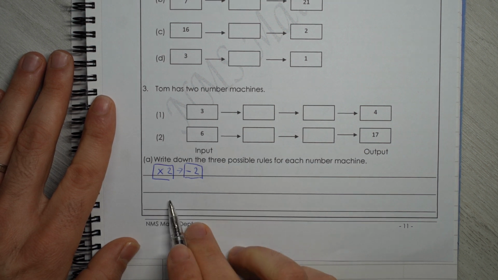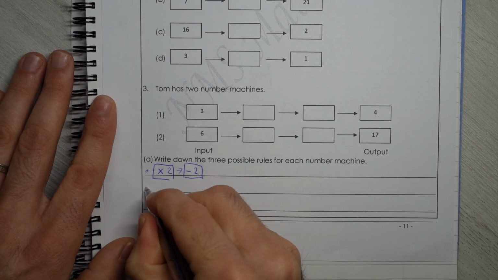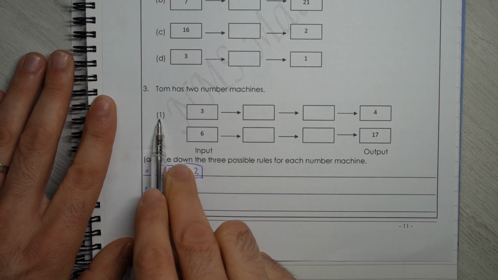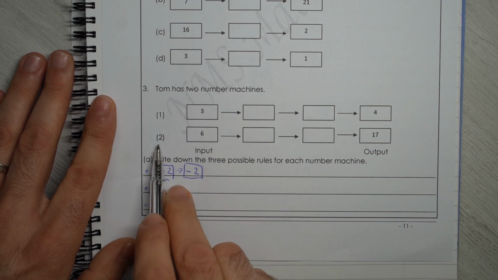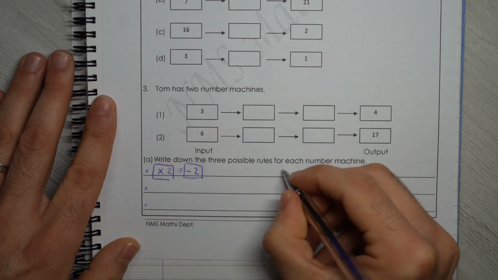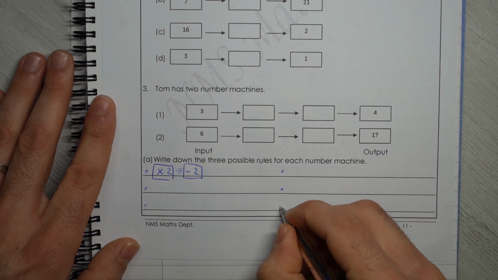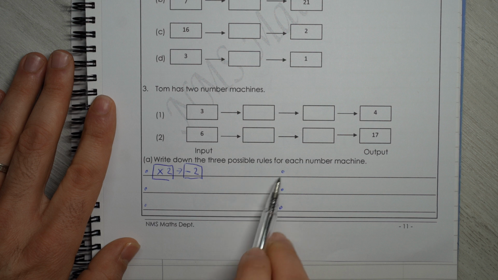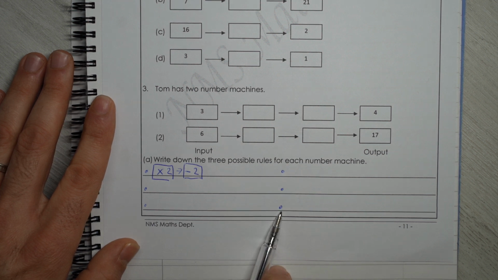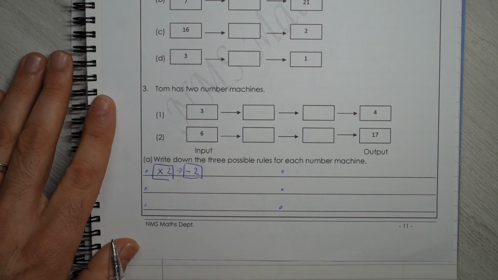You need to write another 2 for number machine 1. You have to do the same for number machine 2. You need to write three different rules for number machine 2.